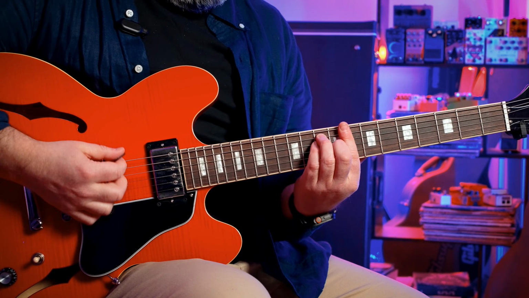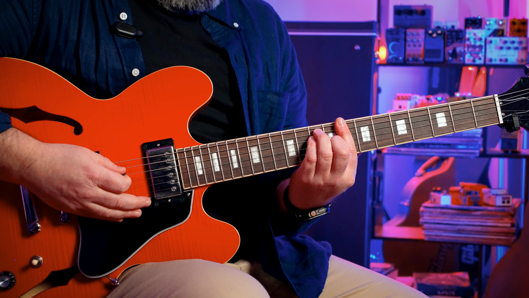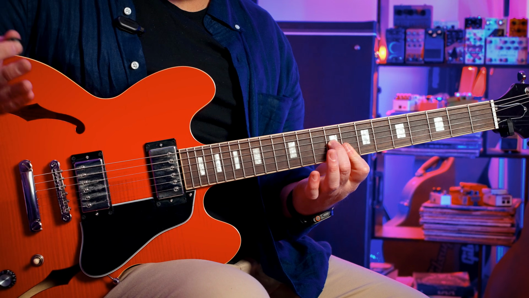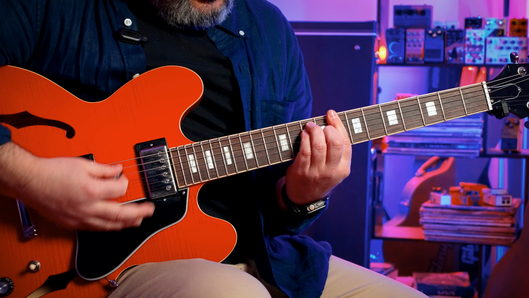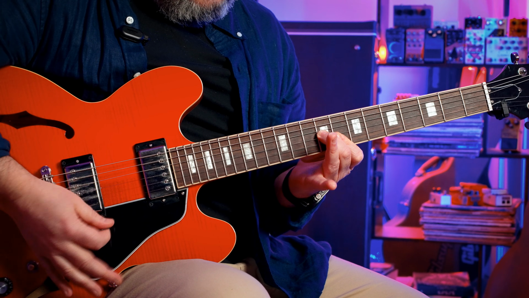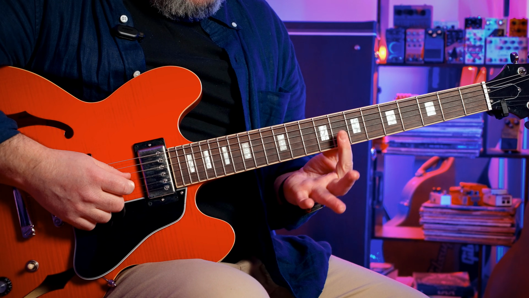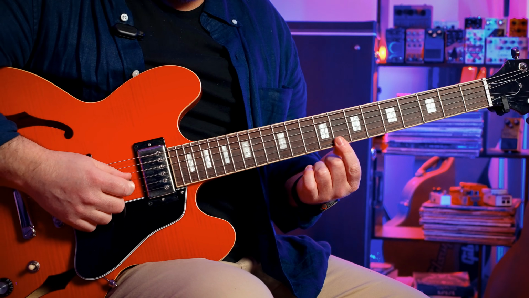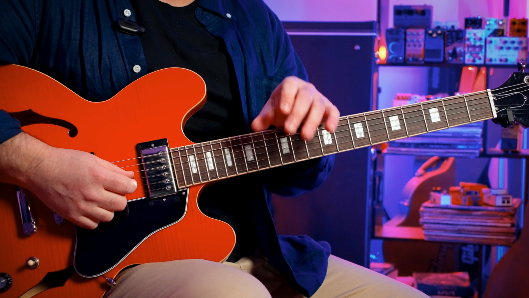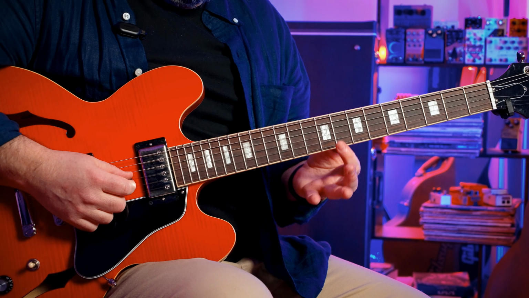So if I look at this bar chord and I just want to play the top three strings, it looks like this. I look at the root on the high E, because we're going for a C major triad right now.